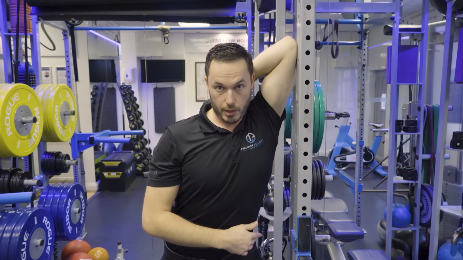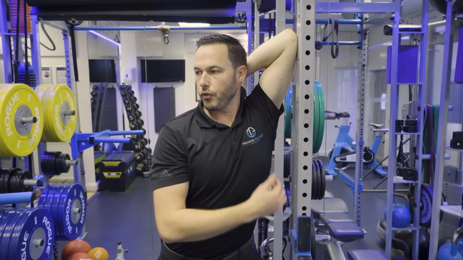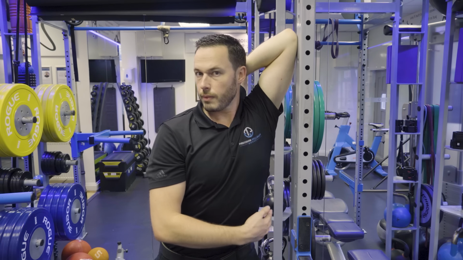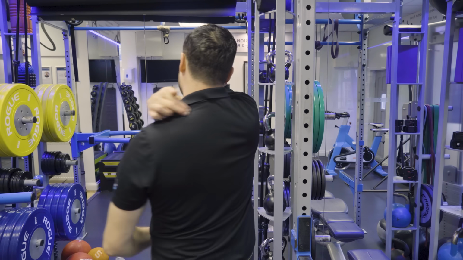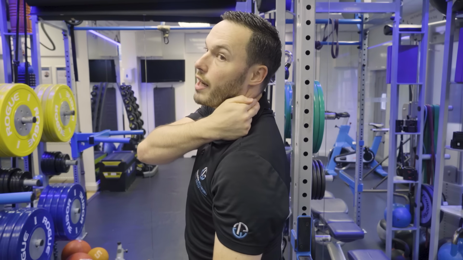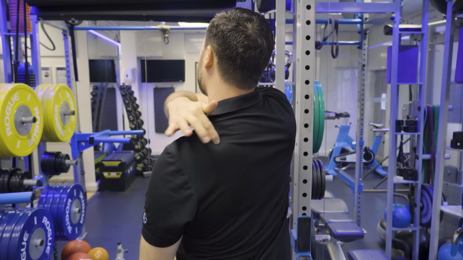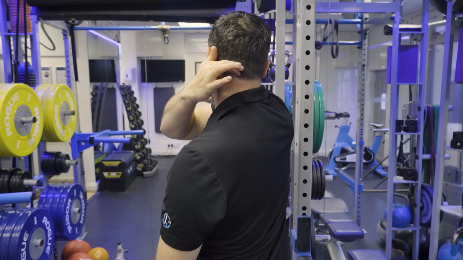So press your arm up into the wall, and then from here rotate your head away from the arm that you're stretching. And you should feel that just in here, maybe up into your neck, and maybe down to about here as well. So anywhere from here all the way up to the base of your skull.